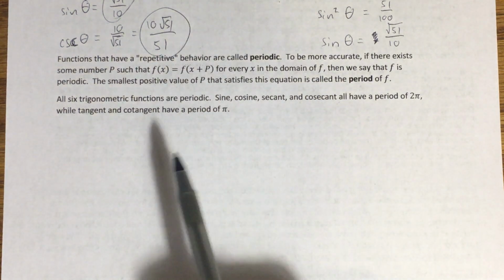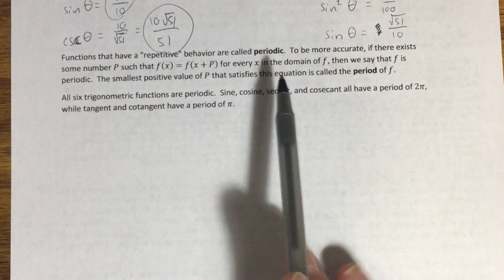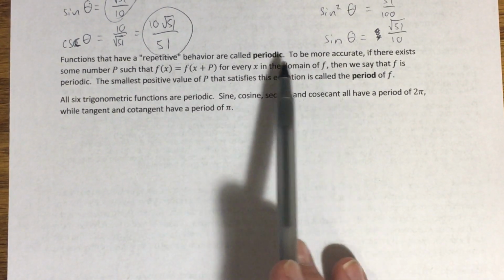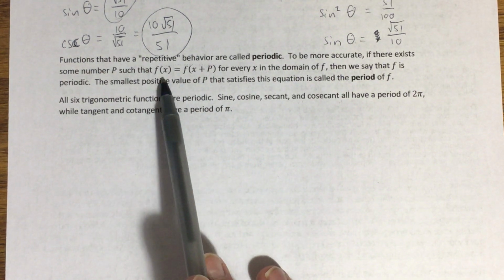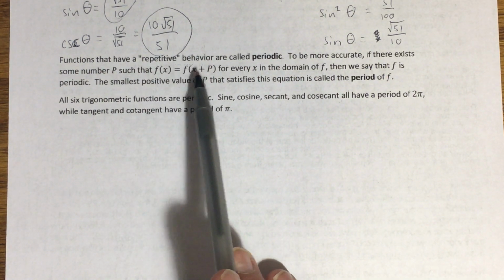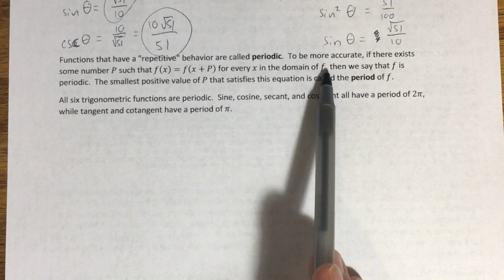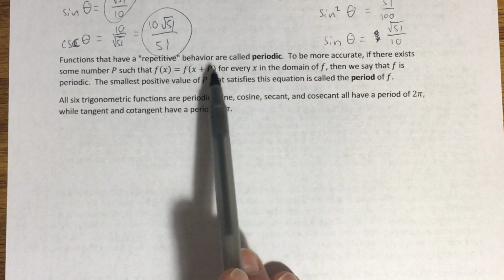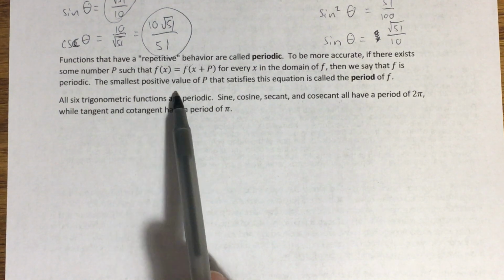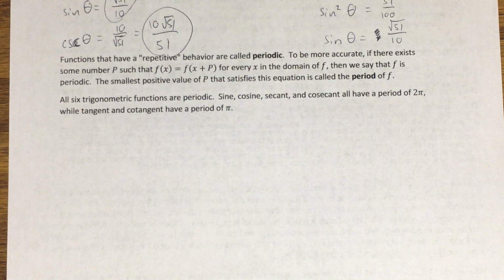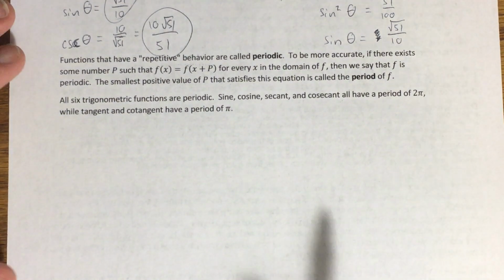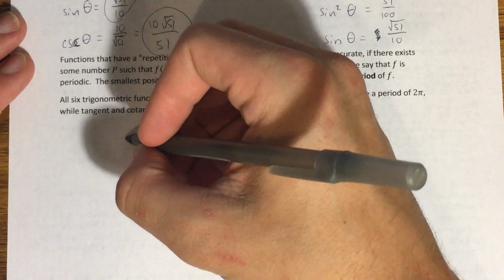Put a little bit more mathematically, the definition of a periodic function is a function f of x such that f of x is equal to f of x plus p for every x in the domain of f and for some number p. And the smallest possible value of p that satisfies this is what we call the period of f. I don't expect anybody to look at that definition and have anything close to an intuitive understanding of what that means. So I'm going to illustrate this using what we know about our trig functions.